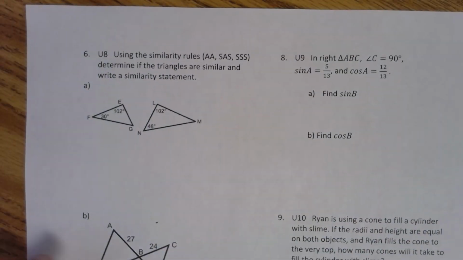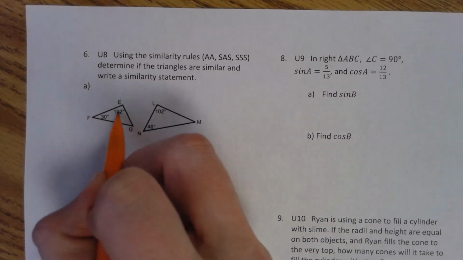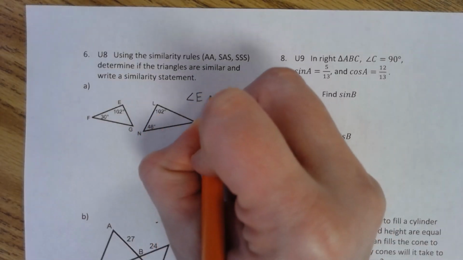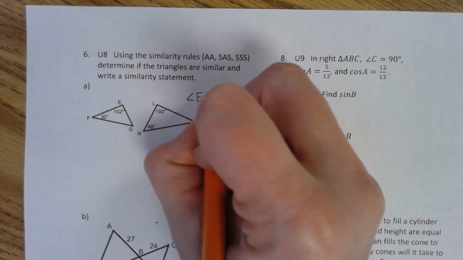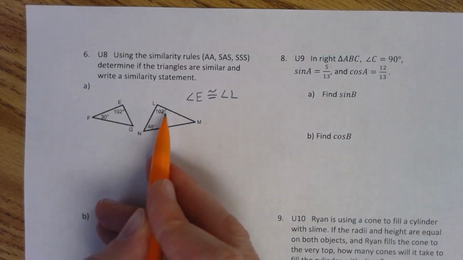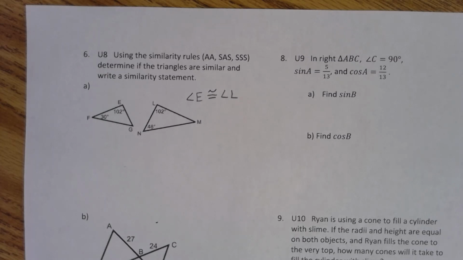Now for question number 6. We're going to use similarity rules to determine if the triangles are similar and write a similarity statement. Well, first we notice angle E and angle L. So angle E is congruent to angle L because they both are shown as the measures of 102.